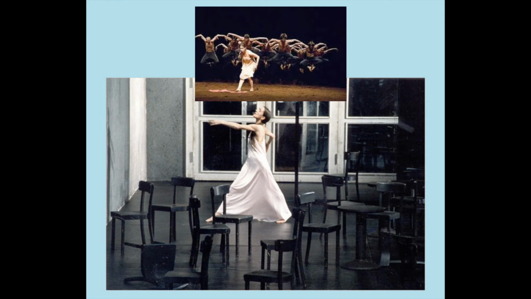And just a couple other images here. Here is a theatrical set, perhaps more naturalistic. And in the dance world, this bottom picture here is from Café Müller, a Pina Bausch work.